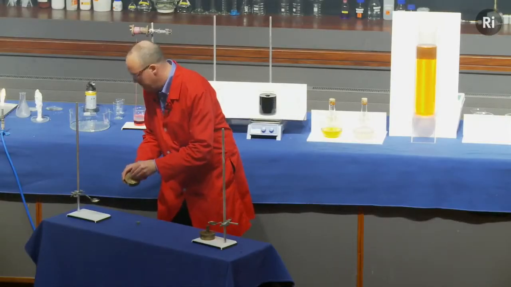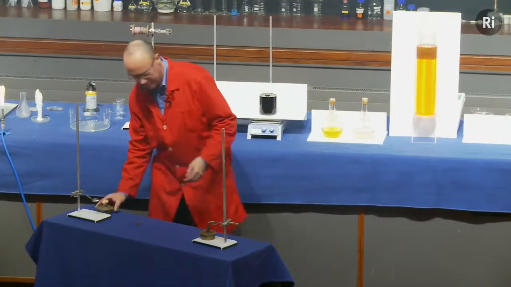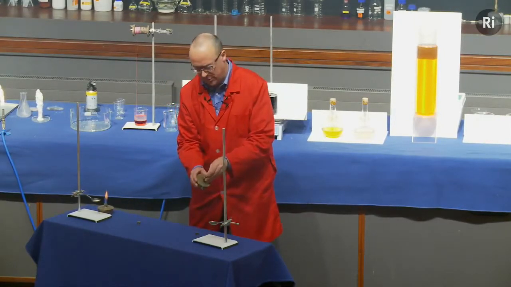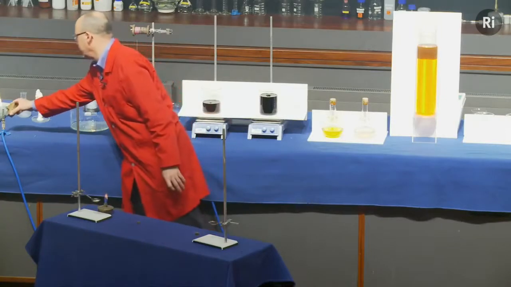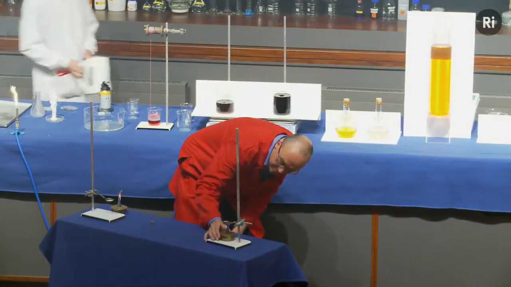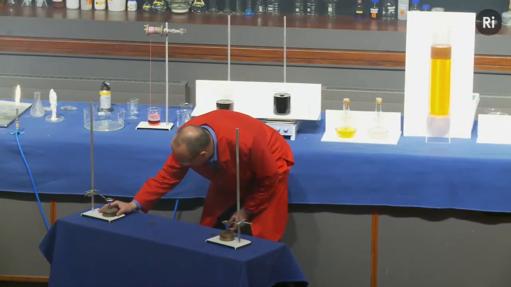Now, what we're going to do is to heat up these 2 spoons, and we'll see if there's a difference between these 2 powders. So there's the gunpowder, and this is the yellow powder.